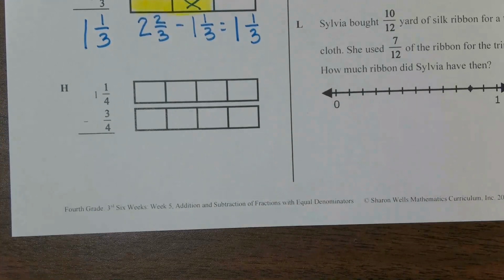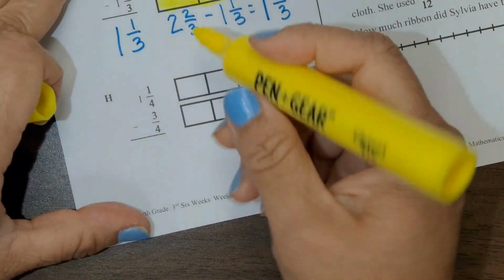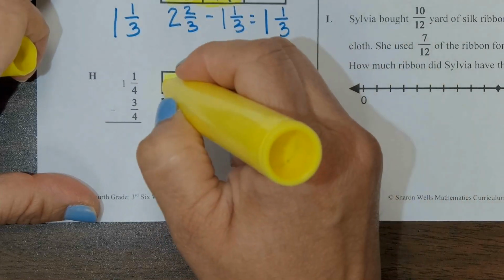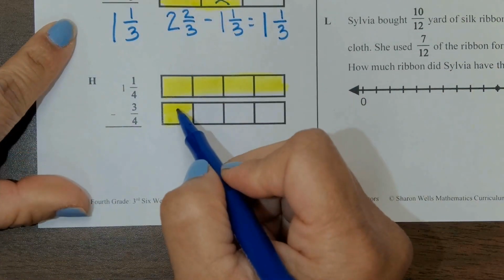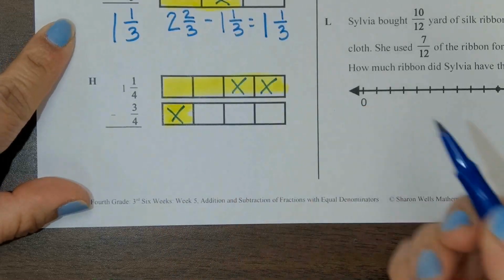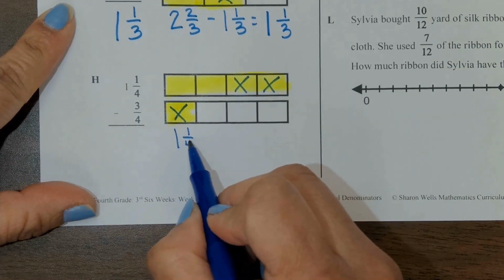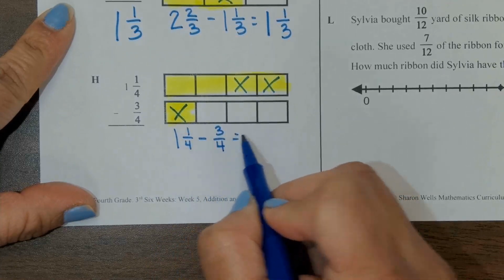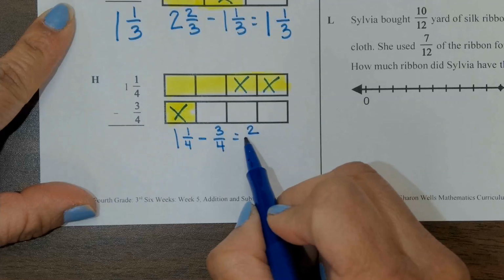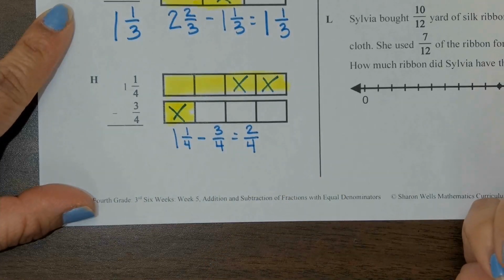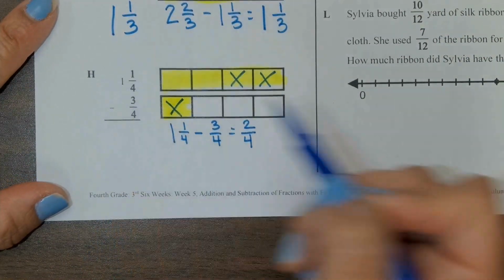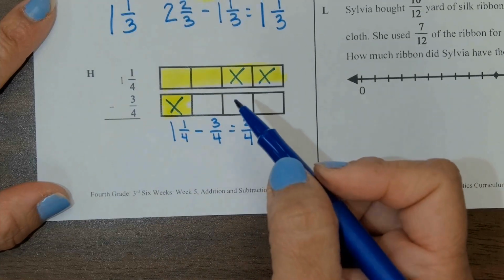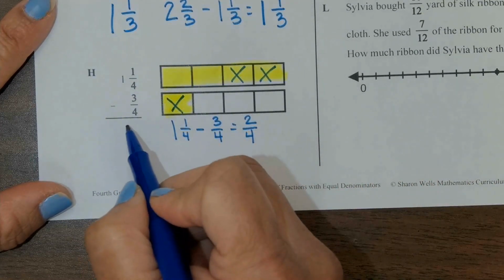Letter H, we have 1 whole and 1/4. So here is 1 whole and 1/4. So how many am I going to take away? 3/4. 1, 2, 3. So 1 and 1 over 4 minus 3 over 4 equals 2 over 4. So 1 over 4 minus 3 over 4 equals 2 over 4.